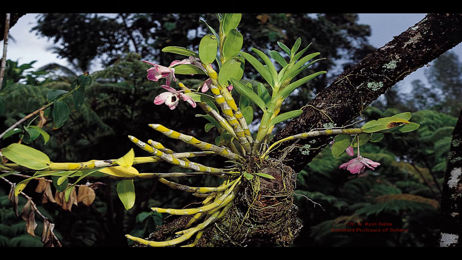Generally, the leaves are lesser in number and may be fleshy and leathery. These are the basic characteristics, being fleshy and leathery.